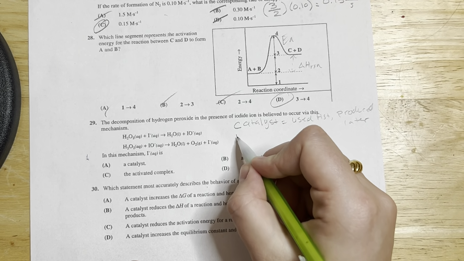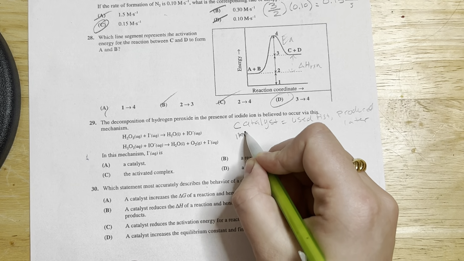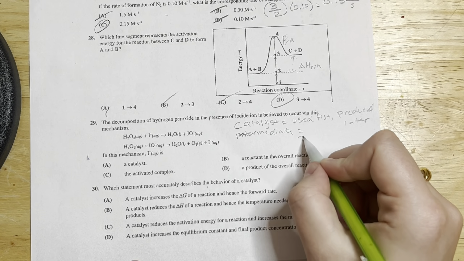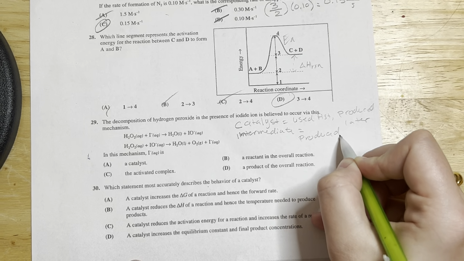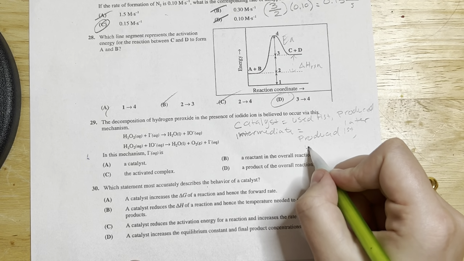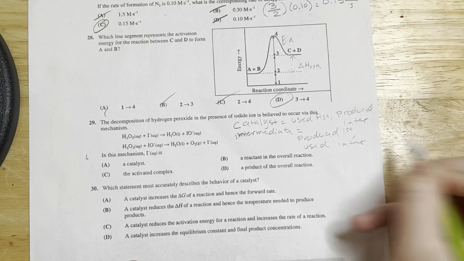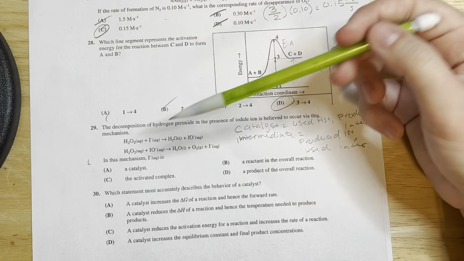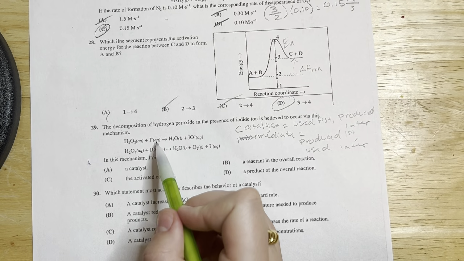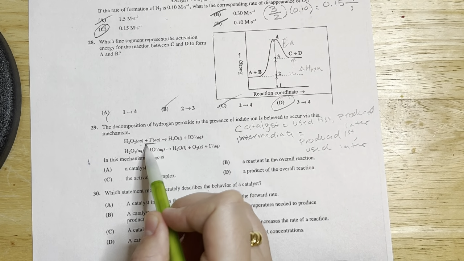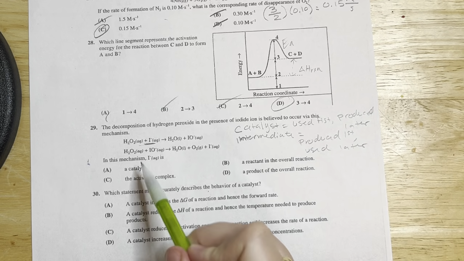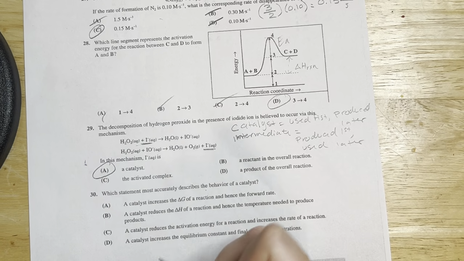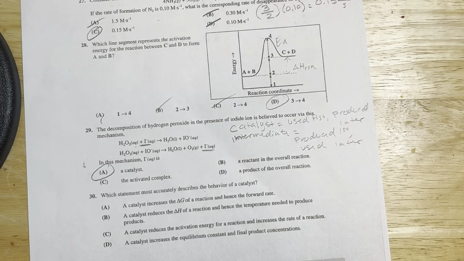Similarly, a good thing to touch on would be an intermediate, which is produced first and used later. So a catalyst, if we look at I minus, it is being used on the reactant side first over here, and then later it is being produced because it's on the product side. So this would actually be our answer because it matches perfectly with our definition of a catalyst.